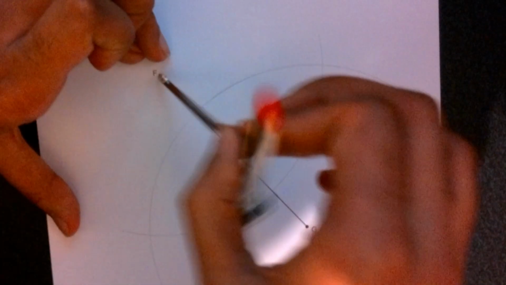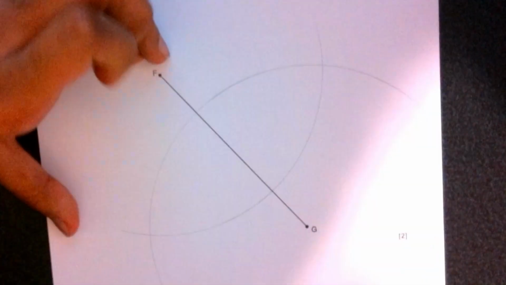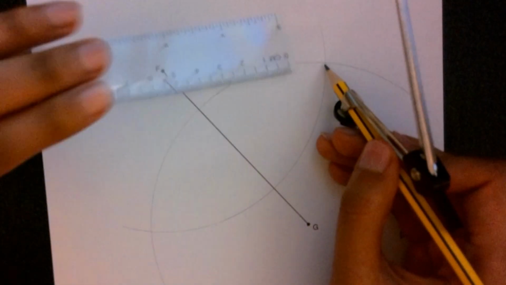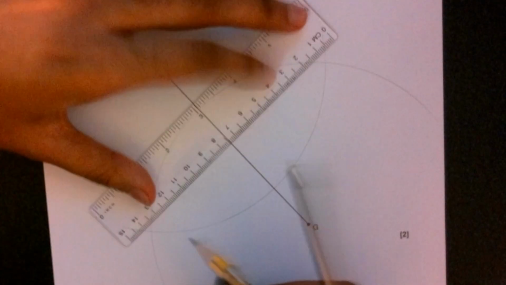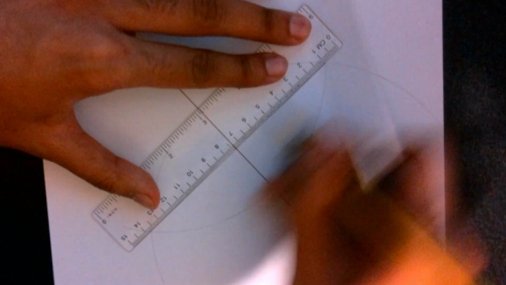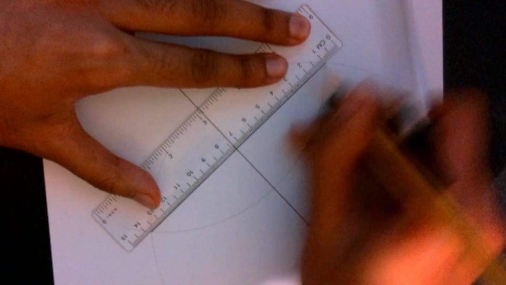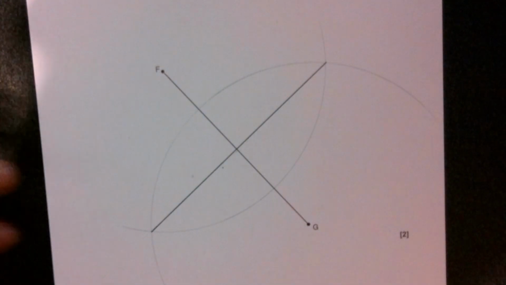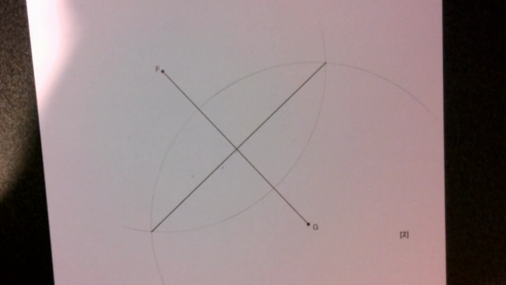and then draw another arc like so. Then we need to join this point to this point, and we do that using a ruler like so. So here is the perpendicular bisector.